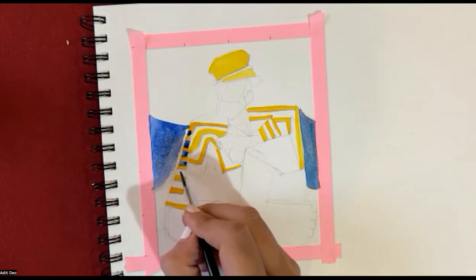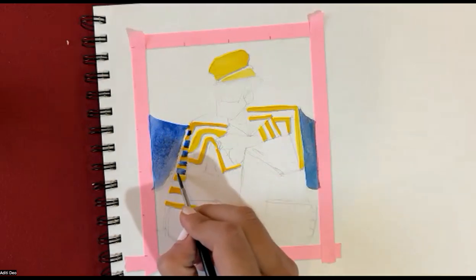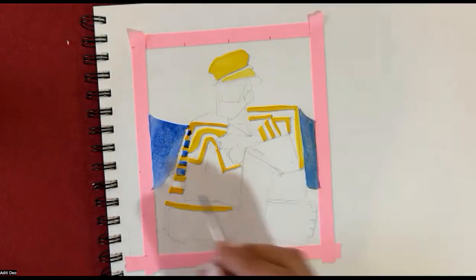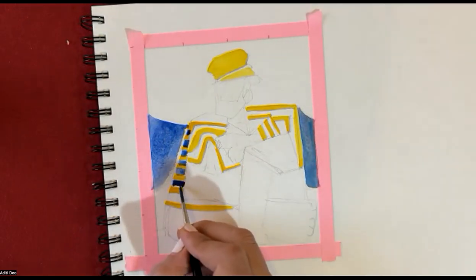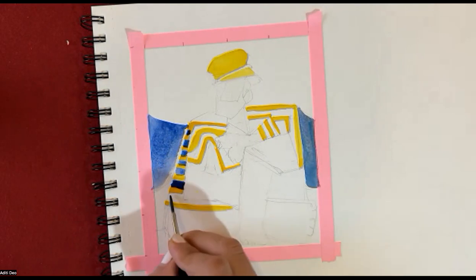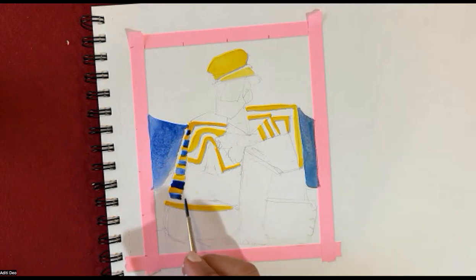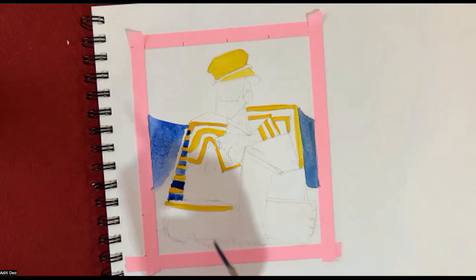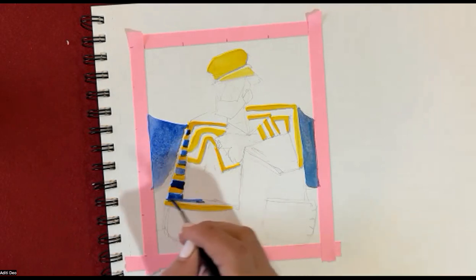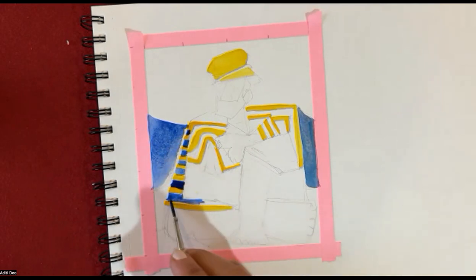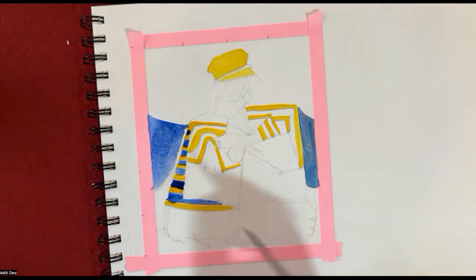The strokes also, when you make them, try to see how the strokes in the painting are not very precise. They're like made with this energy. That is part of the identity of the painting also.